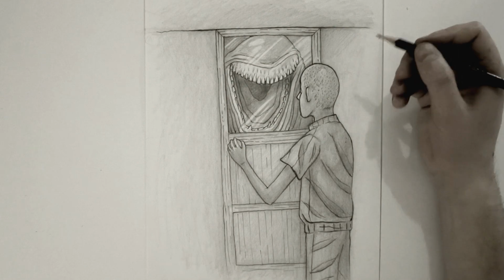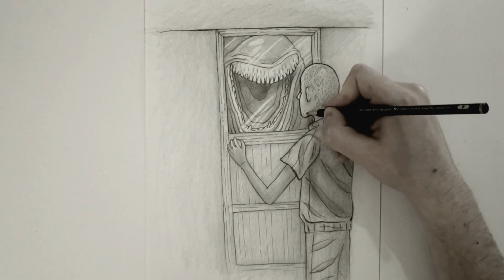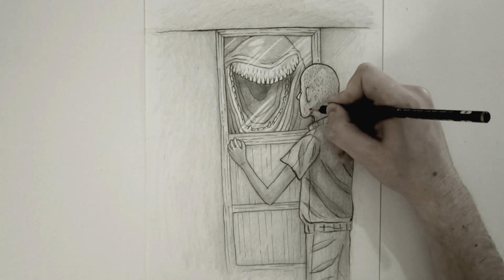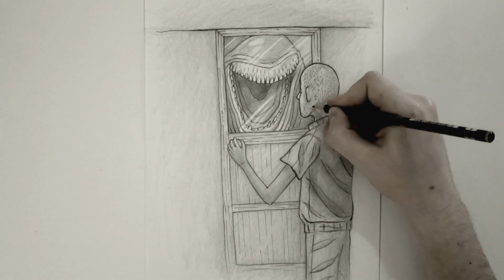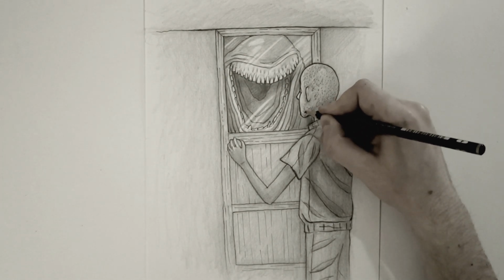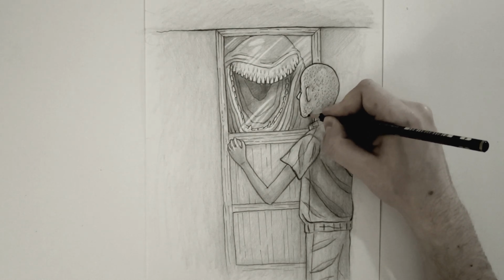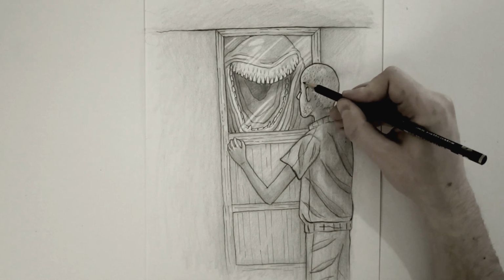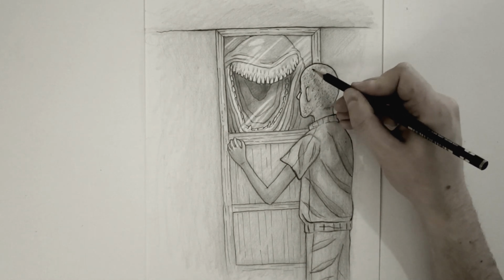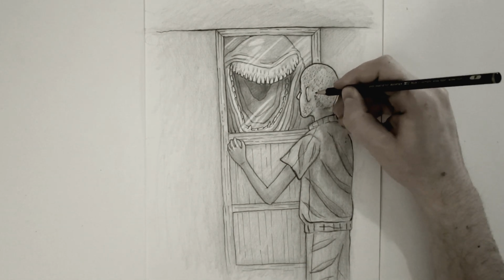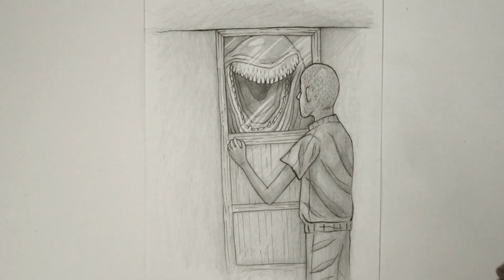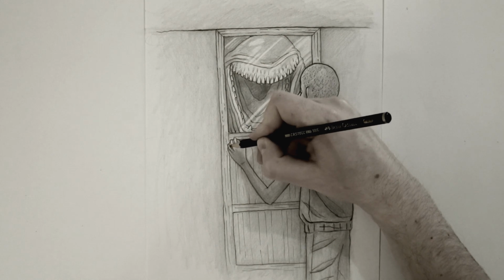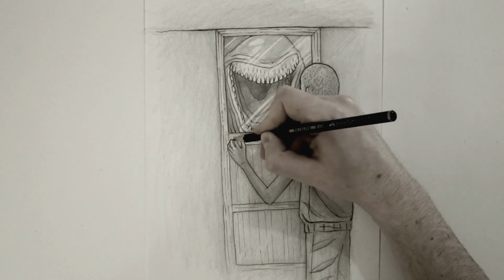Okay, we're slowly getting there. Maybe he has some beard. You know, like this. So it doesn't look like a boy, it looks like a man, kinda. Man is in his best years, about to face horrible SCP beasts.